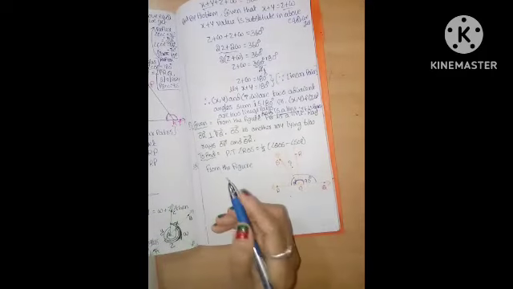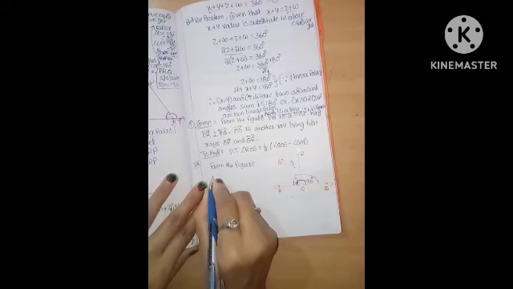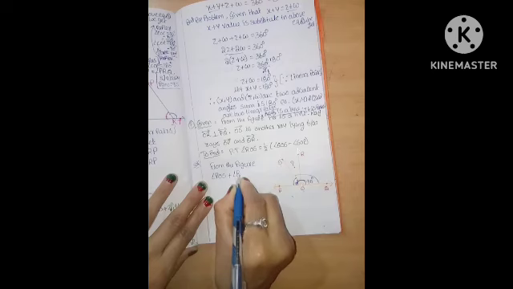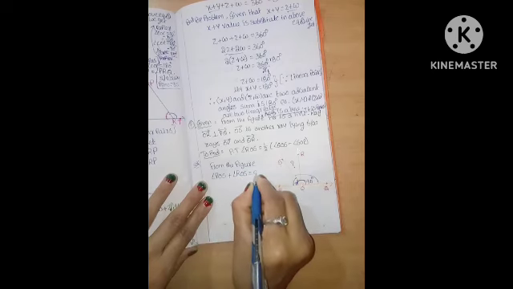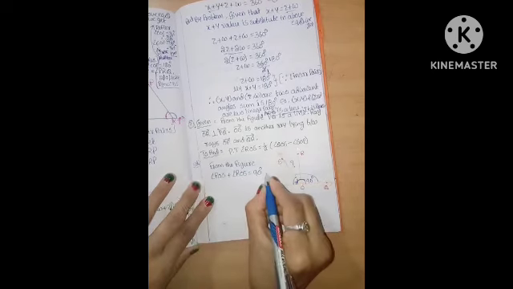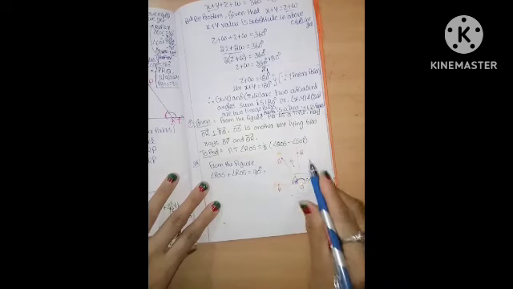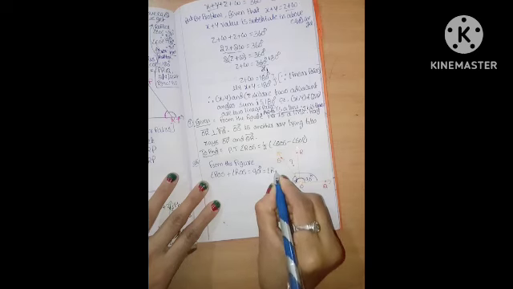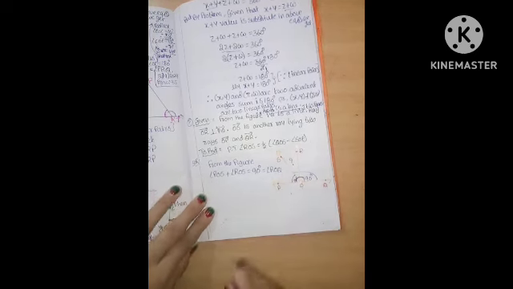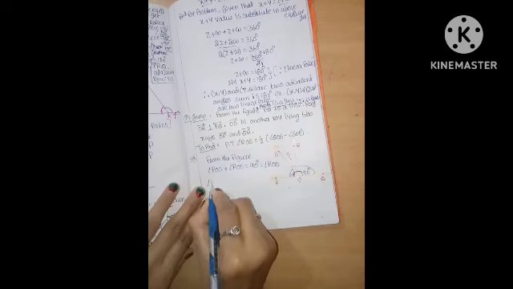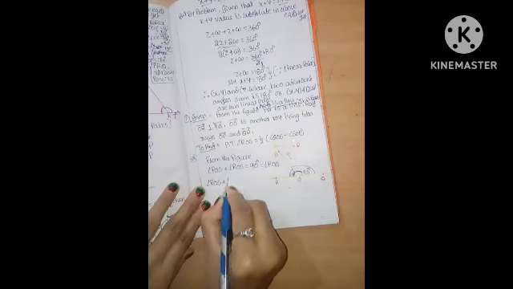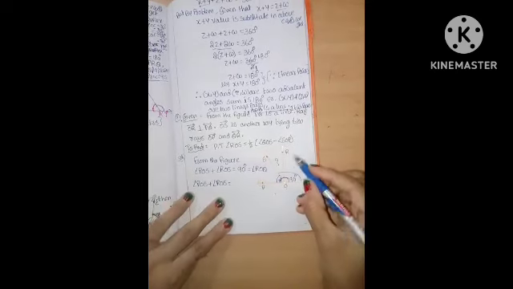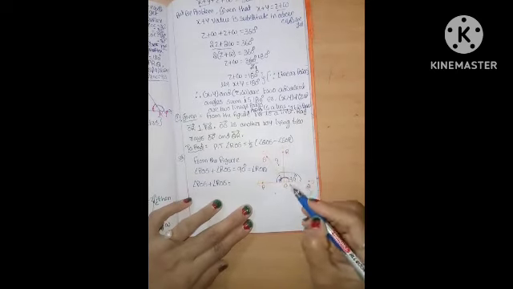Are you clear? Look at the notebook, listen carefully. Angle POS plus angle ROS is equal to 90 degrees. Next, angle ROQ is also 90 degrees. So angle POS plus angle ROS is equal to ROQ.